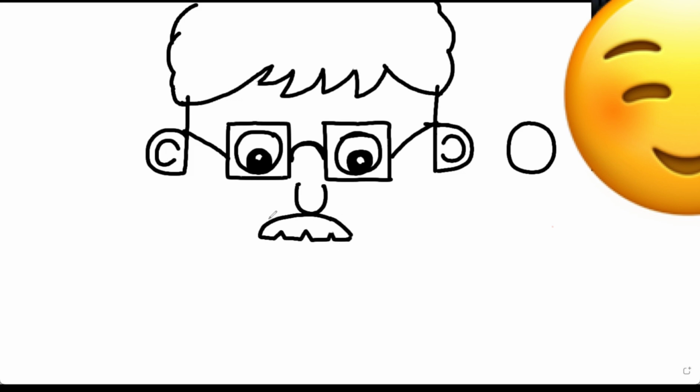Funny faces. Hey, make the mustache. No, Nani, I'll make a funny face. Doctor bana rahe hain. Funny face nahi, Viraj, your doctor has a funny face.